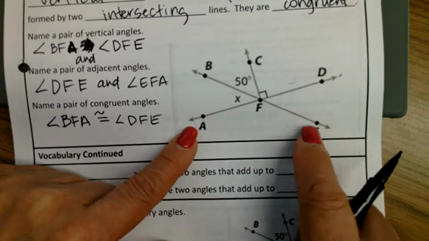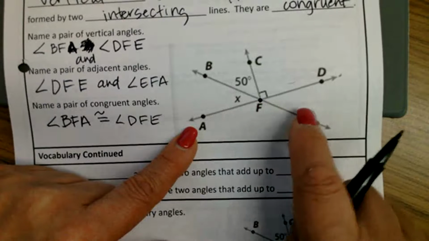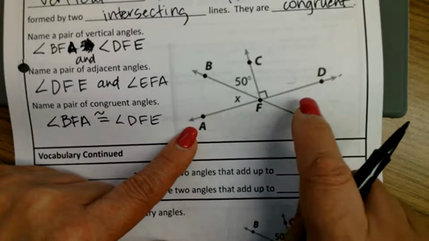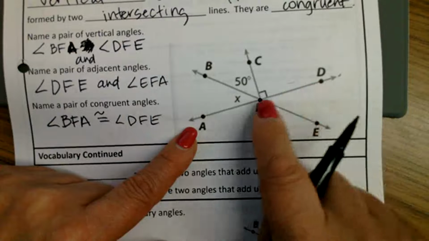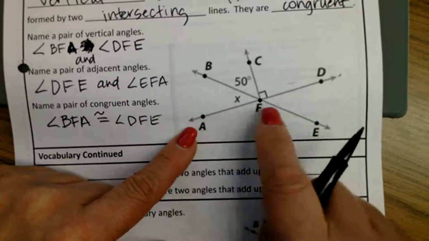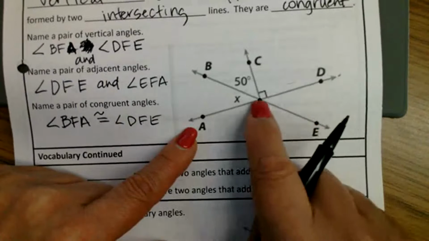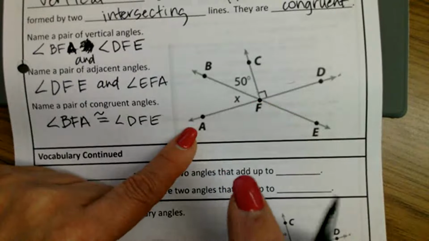DFE and EFA, they share this vertex and this side. This side is in this angle and this side is in this angle. So that means they're adjacent. Basically, they're right next to each other. DFE, this side right here, and EFA, this side right here, both of those angles have this side and this vertex. That's what makes them adjacent. They're right next to each other.